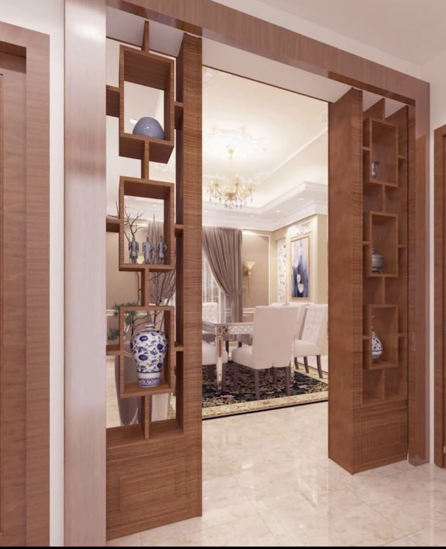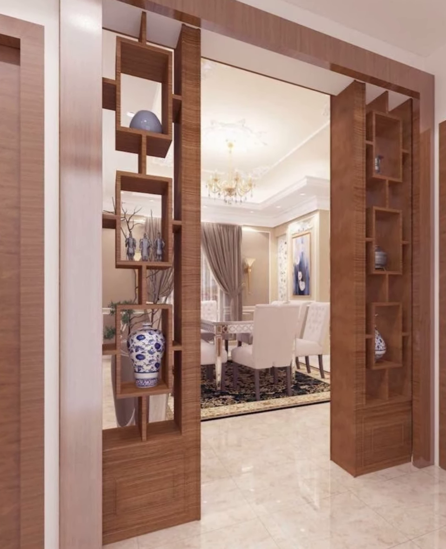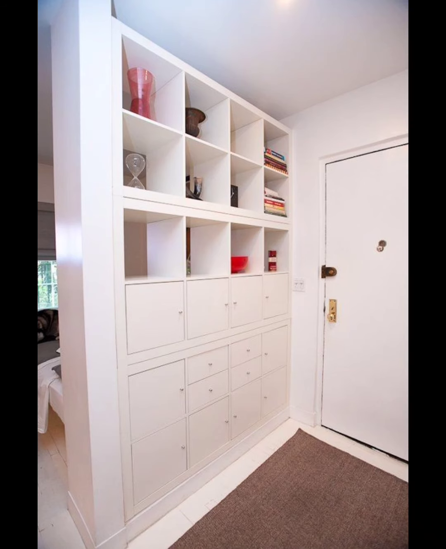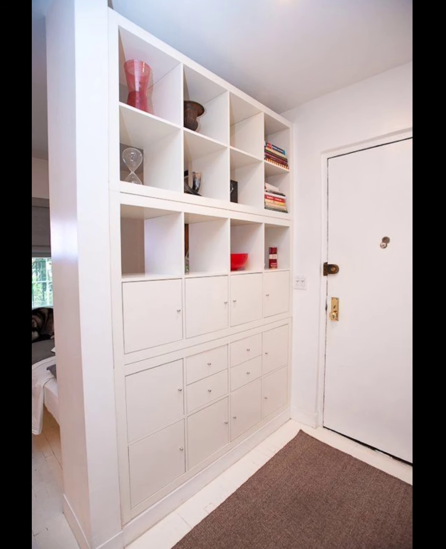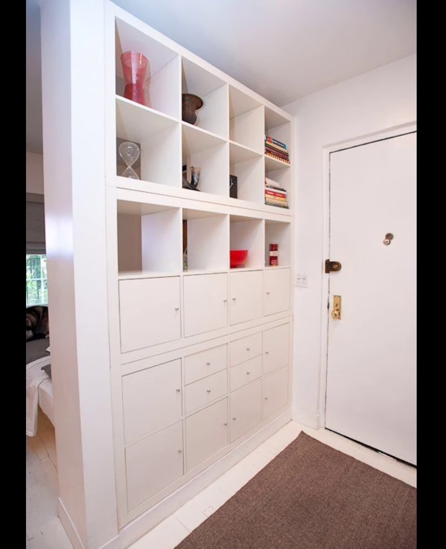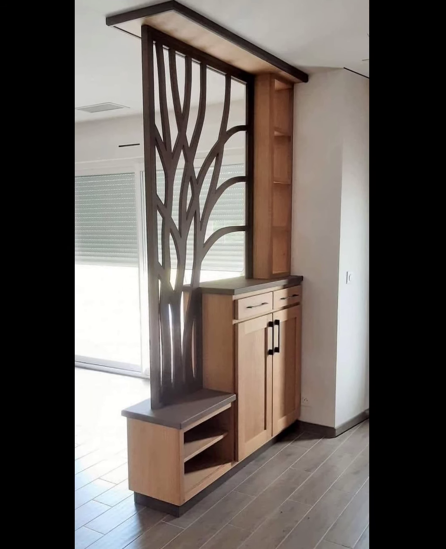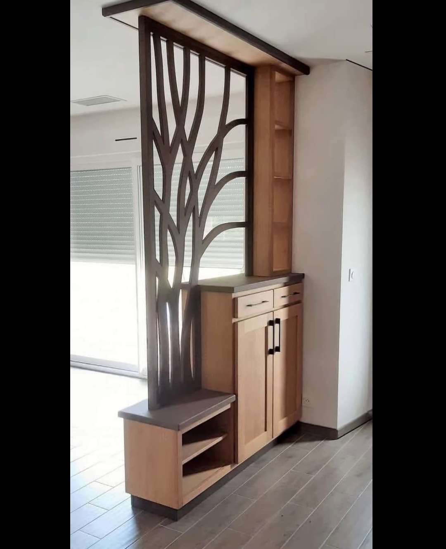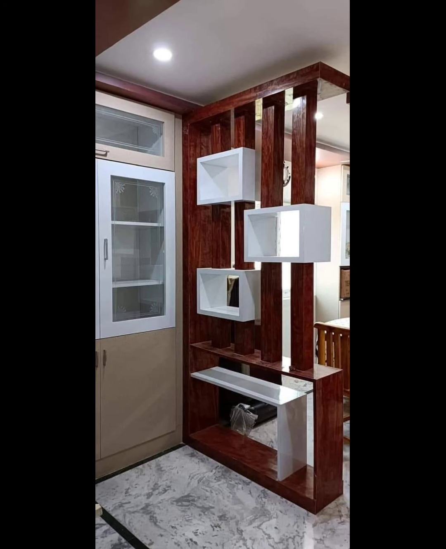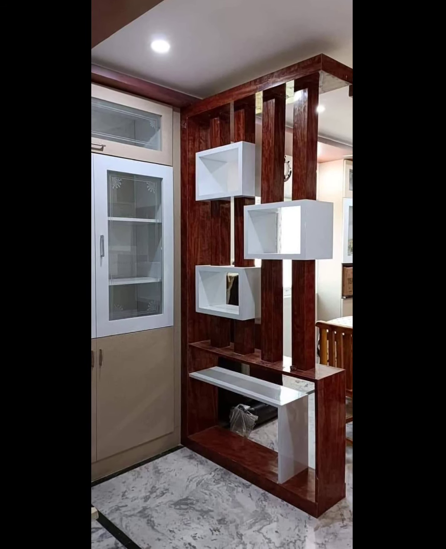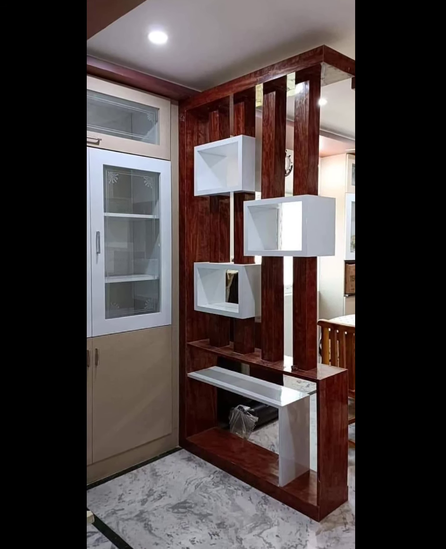Number 5. The choice of materials plays a significant role in the functionality, durability, and aesthetic appeal of the room partition. Whether it's wood, glass, metal, fabric, or a combination of materials, the selected materials should align with the design concept and meet the user needs.